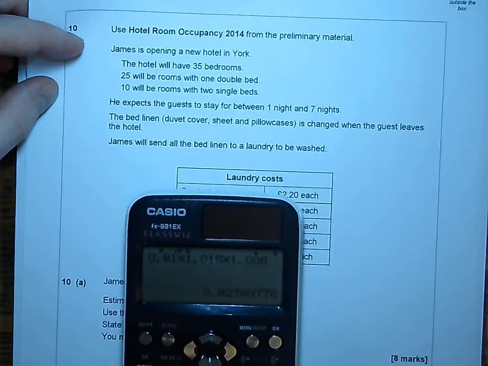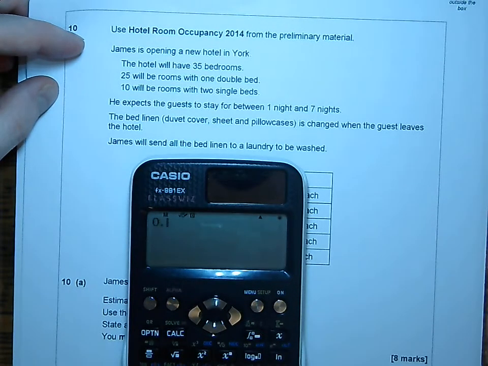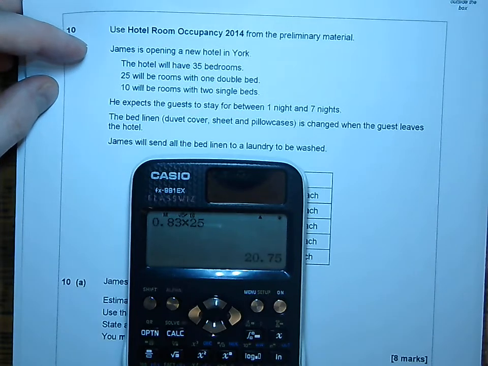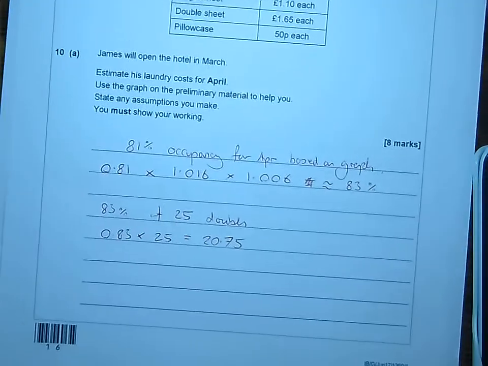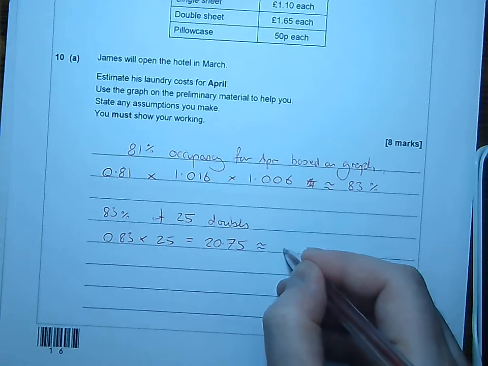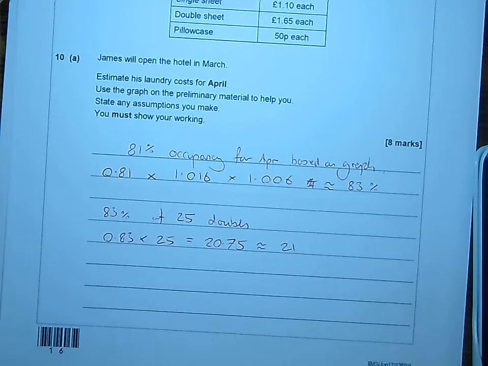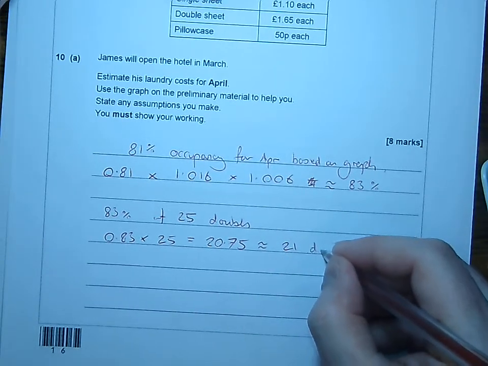On the calculator, that's 0.83 times 25, and that's giving me 20.75. Now it allows you to round that because you can only work in whole rooms, can't you? So 21 double rooms.